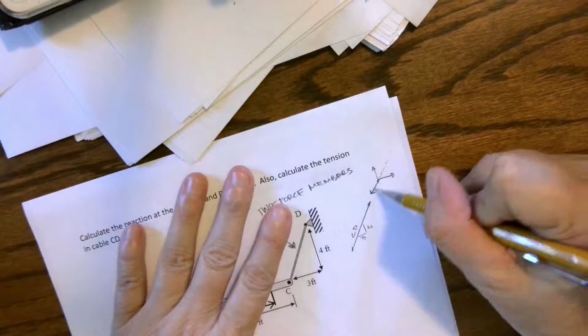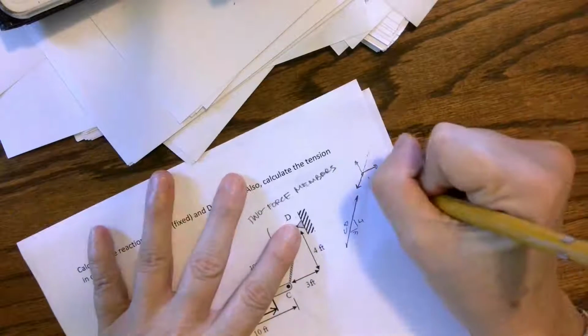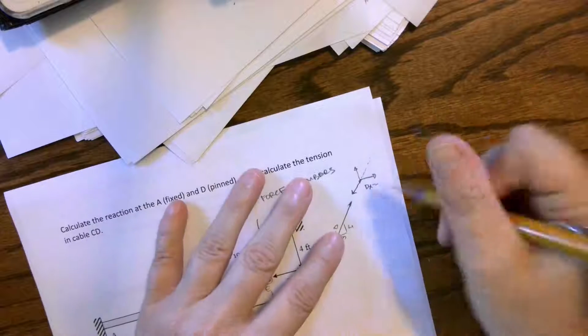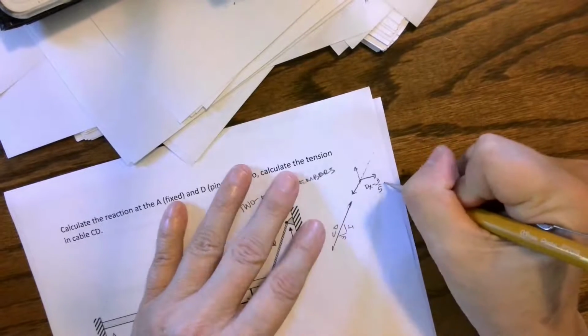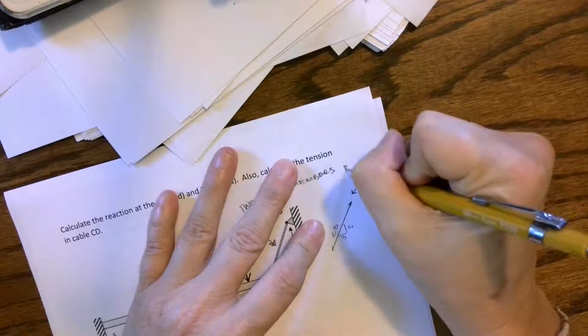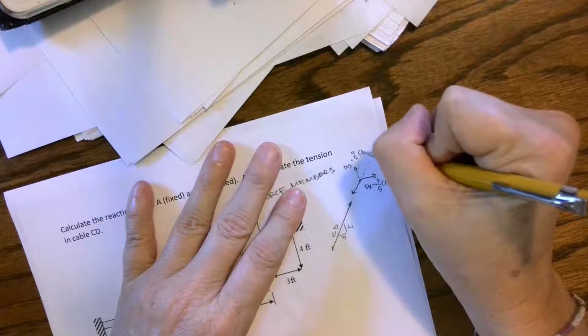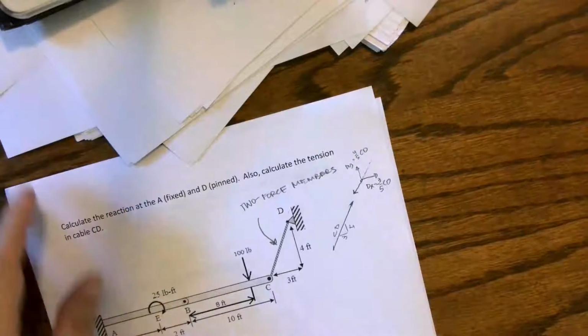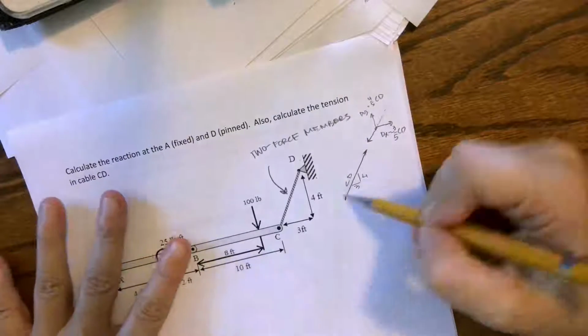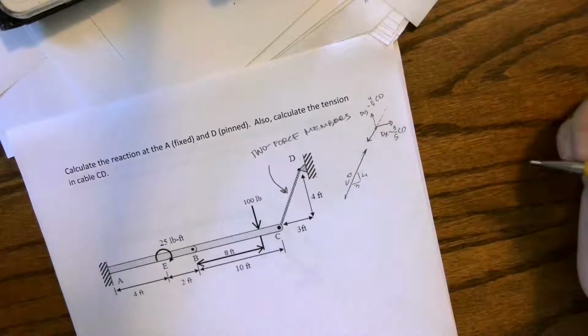So here's my vector line. And when I look at dx, I know that it is 3/5 of CD. When I look at dy, I know that it is 4/5 of CD. It runs with the same components that the vector runs, same xy components.